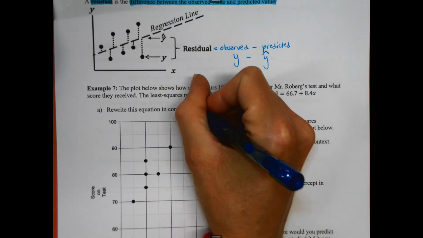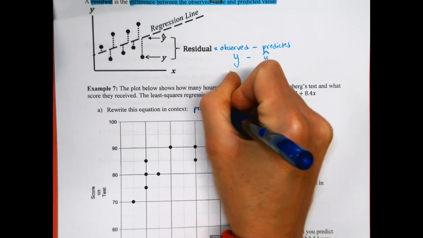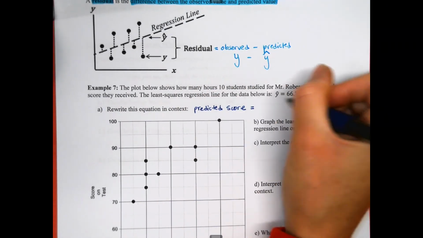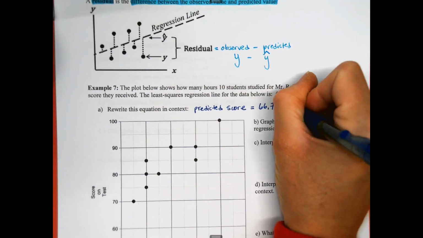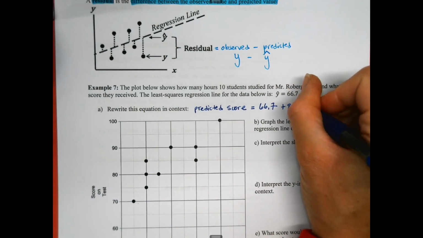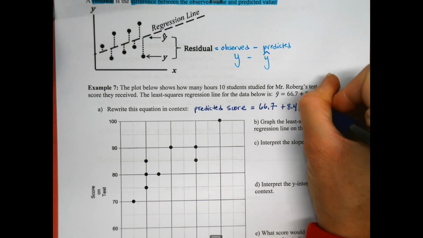We could rewrite this as the predicted score is equal to 66.7 plus 8.4 times our explanatory variable. And our explanatory variable is the number of hours studied.